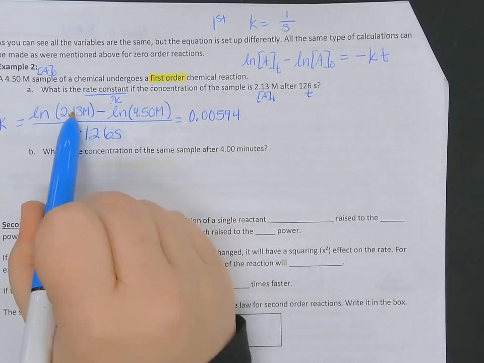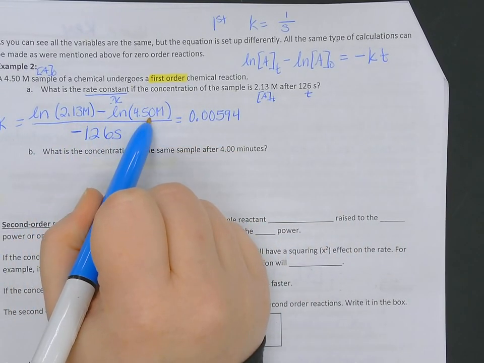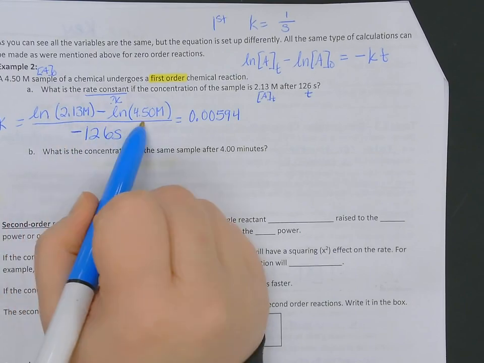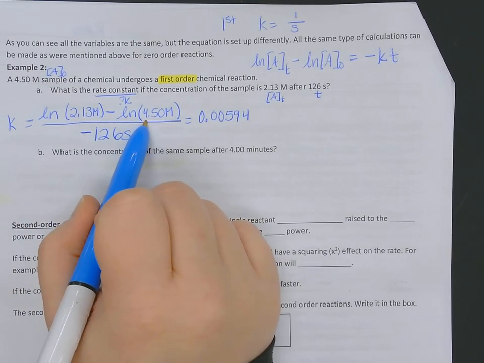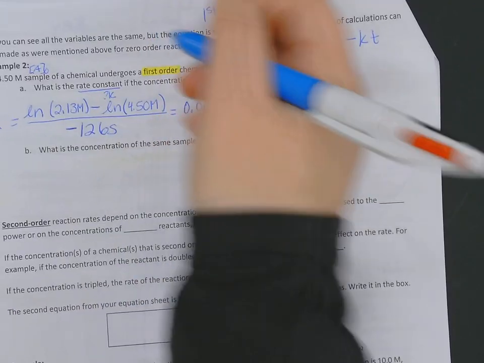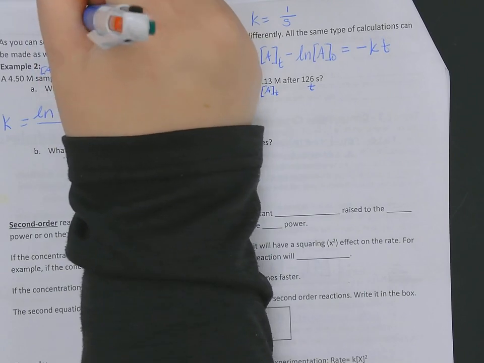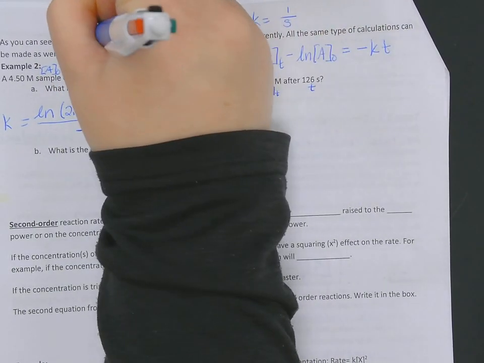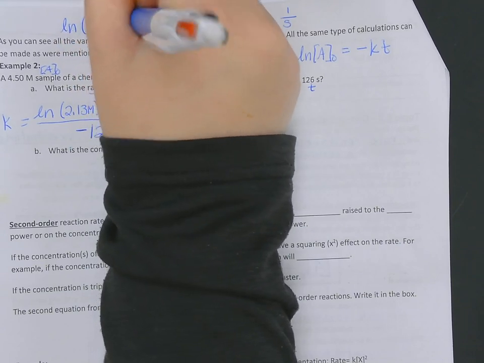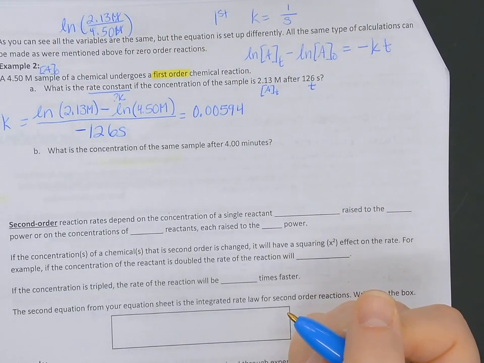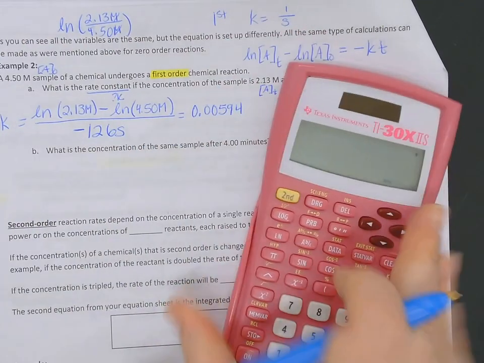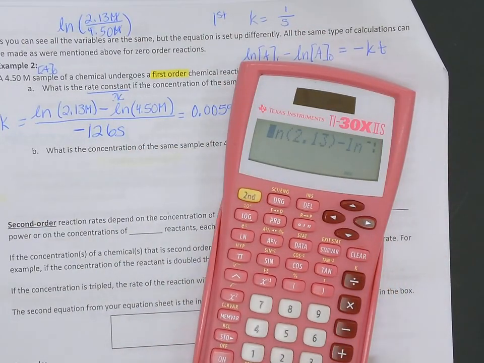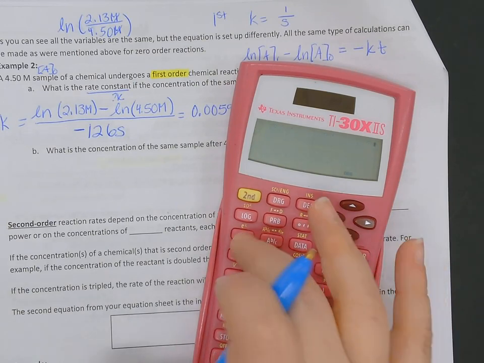Well, when we take the natural log and subtract it, another way to look at this, and you might remember this from math, is the same as the natural log of 2.13 molar over 4.50 molar. So those molarities will cancel. Okay, I can show it to you. So let's go back up. This is my subtraction calculation, negative 0.7479. Okay, so let's keep that in mind.